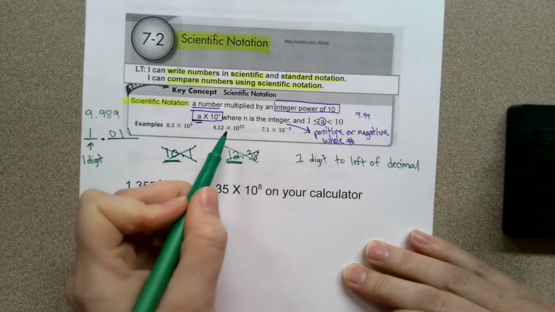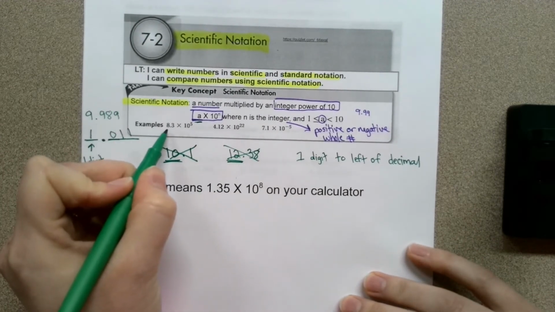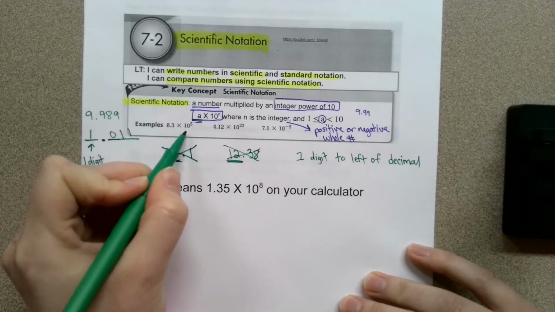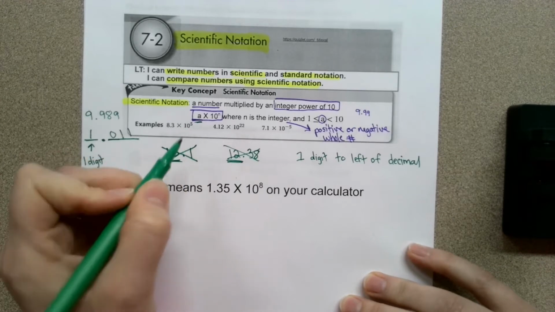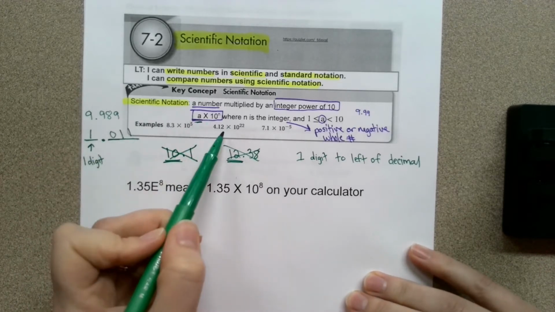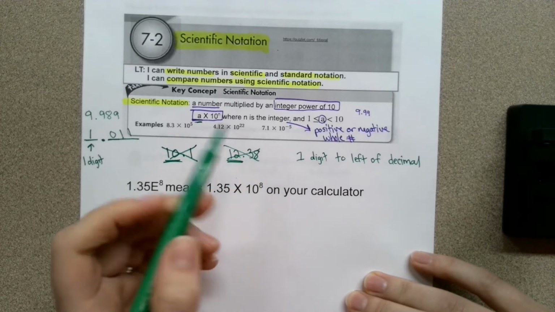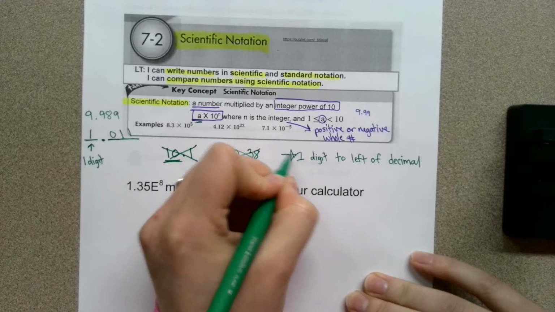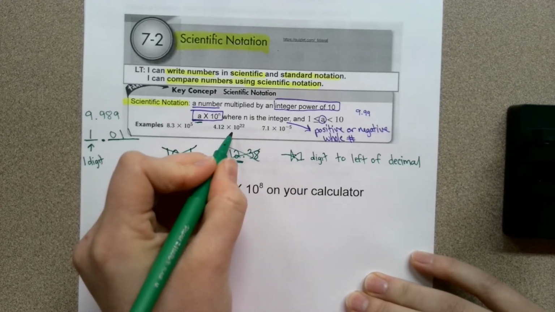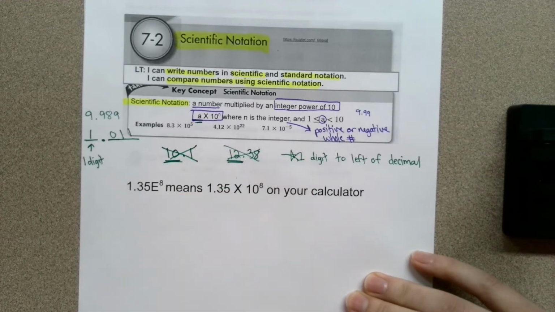Each of these examples would be good examples of scientific notation. One digit to the left of the decimal, or multiplying by a power of 10 with an integer exponent, either a positive or a negative whole number. Same thing for this one. Both of these fit all of that criteria. One digit to the left of the decimal, multiplying by a power of 10, and then a positive or negative whole number exponent.